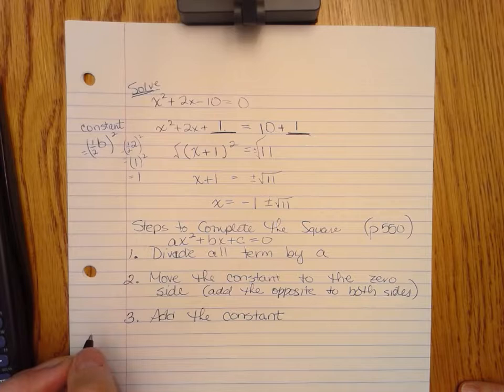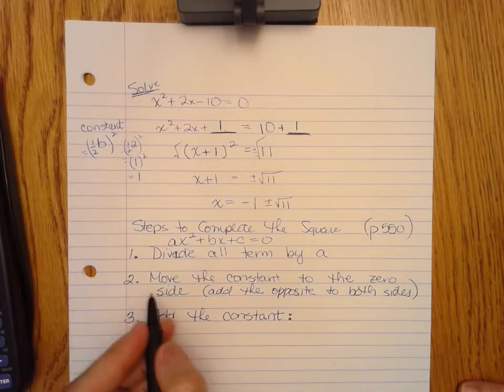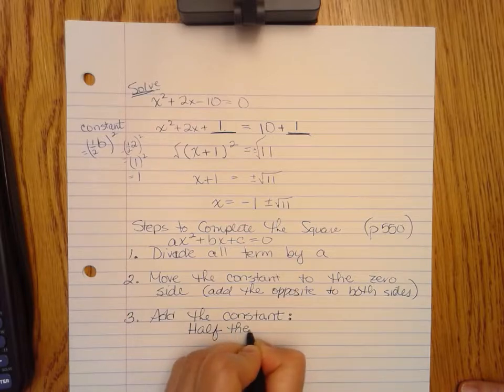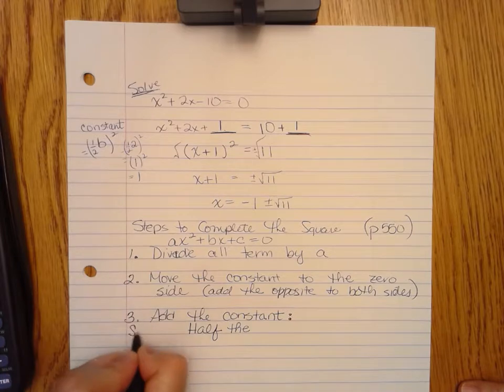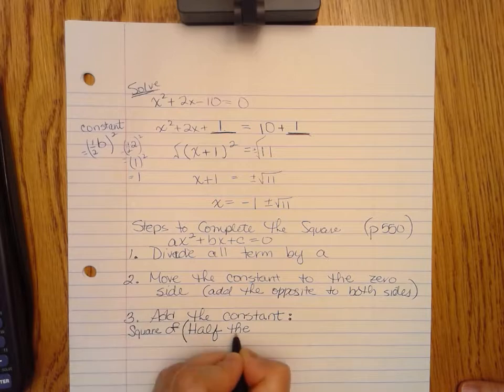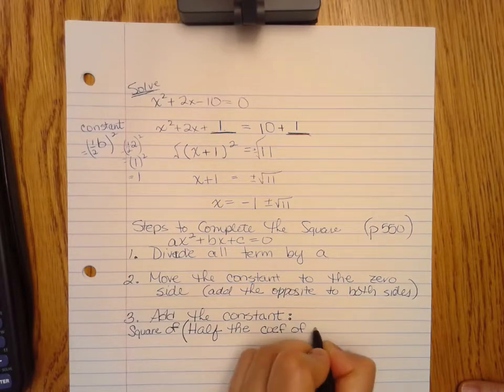Add the constant. If I divided them all by a, that's okay. Add the constant: half the coefficient of x, squared.